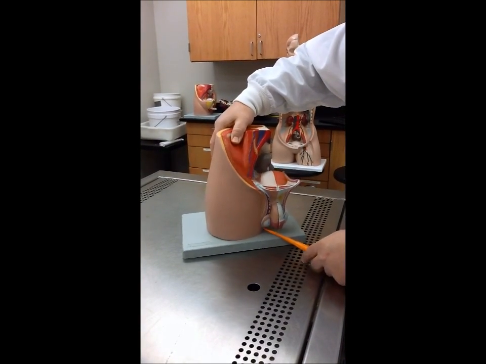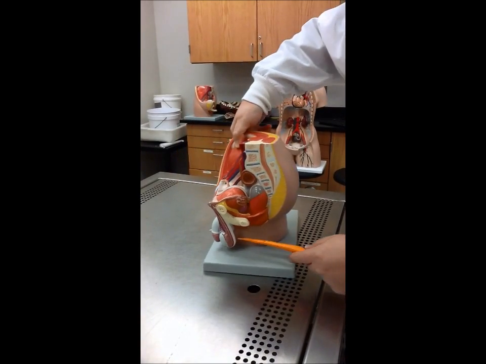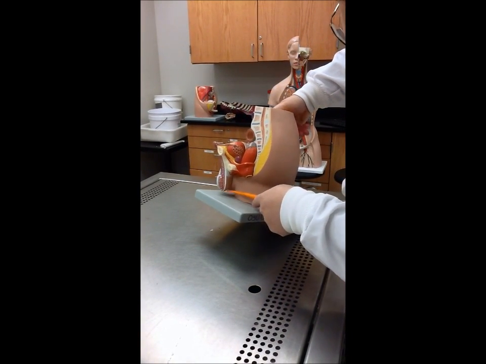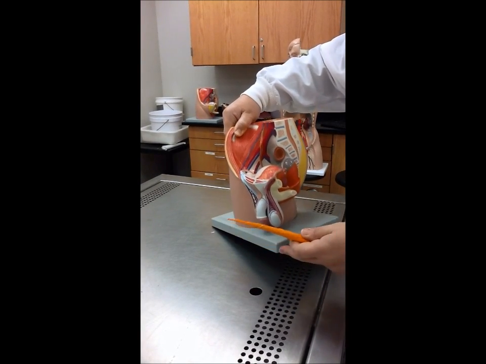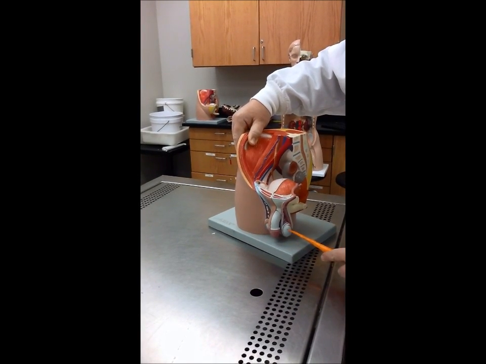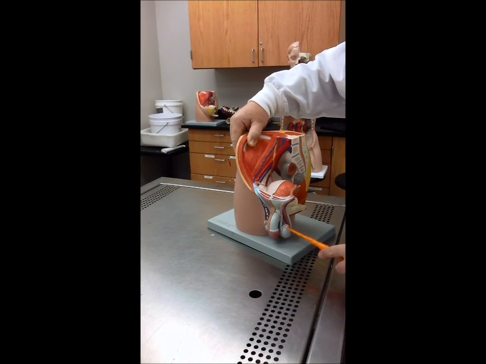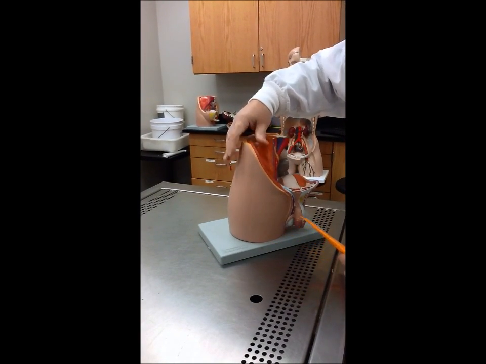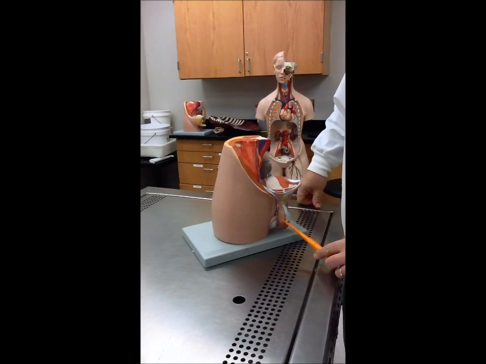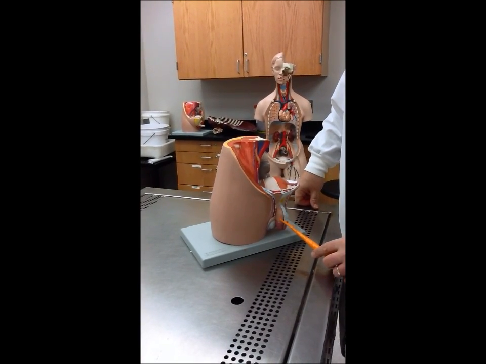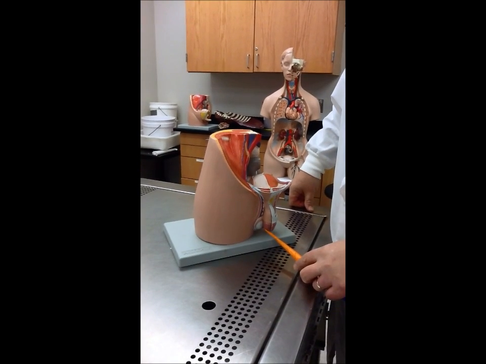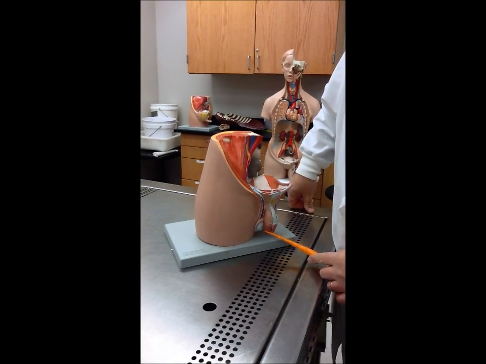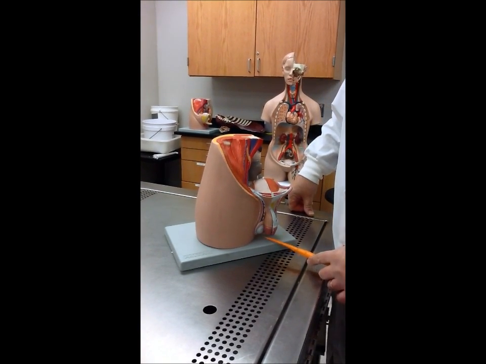We have the scrotum, scrotal sac. This holds the testes, which are the male gonads. The penis, or the shaft of the penis. The head of the penis, we call it glans penis. If it has a foreskin, we call this prepuce.